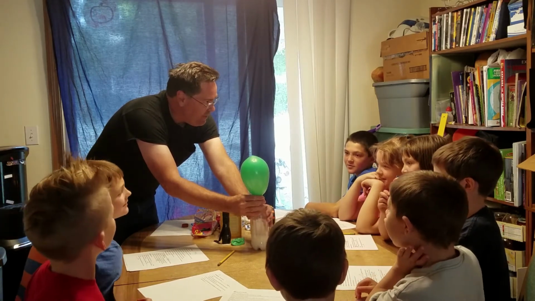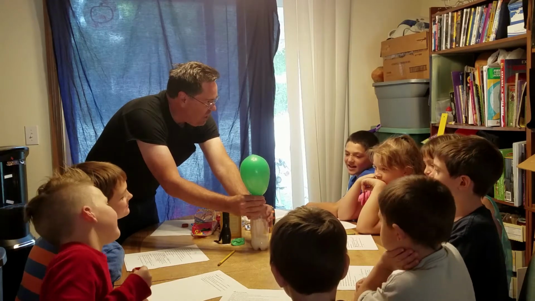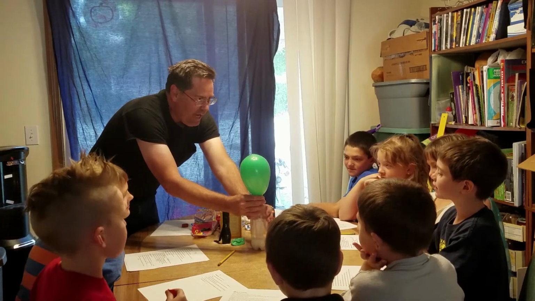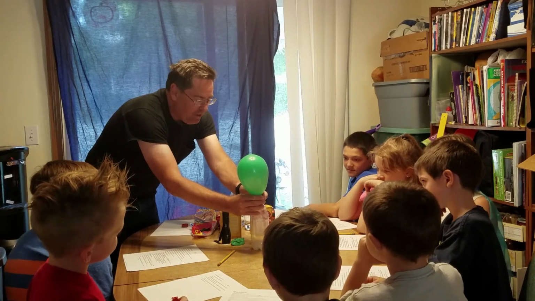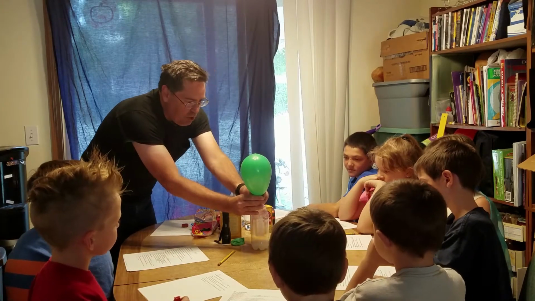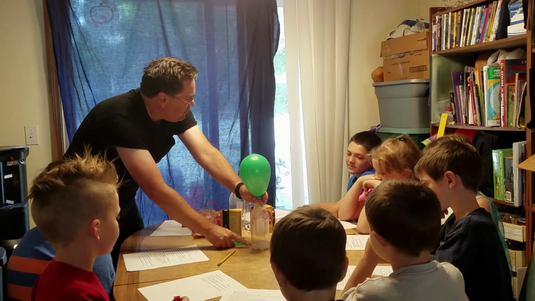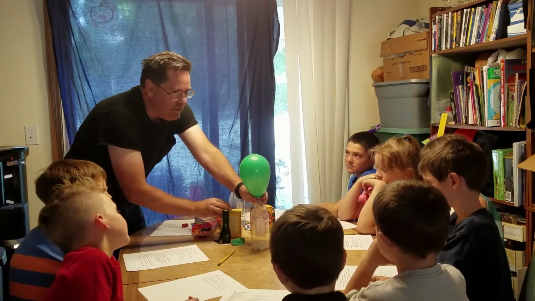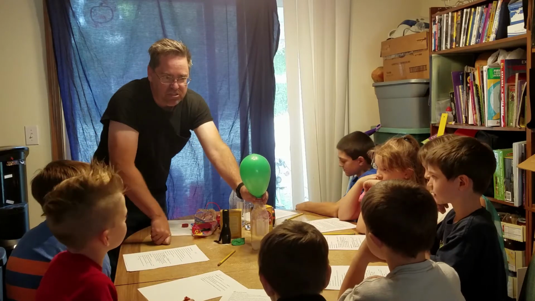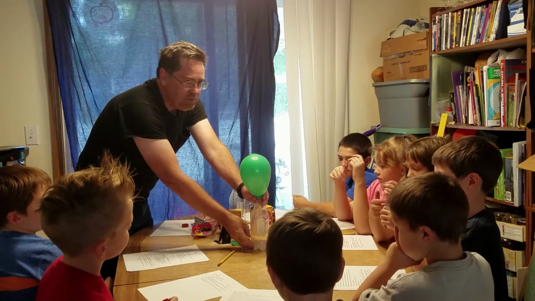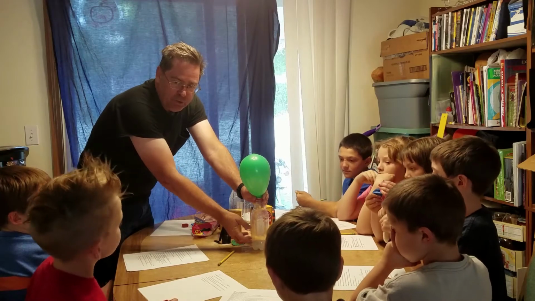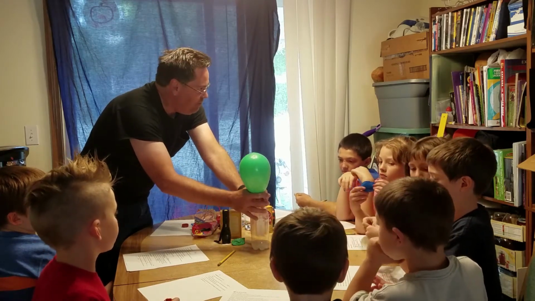So what's happening is the energy is causing the carbon dioxide gas to be released, and it's under pressure and blowing up this balloon. So we had chemical energy. It was stored in the molecular bonds of these chemicals. What is that called? What kind of energy is that? Potential. By mixing them together, it created a reaction which released that energy, blowing up the balloon.